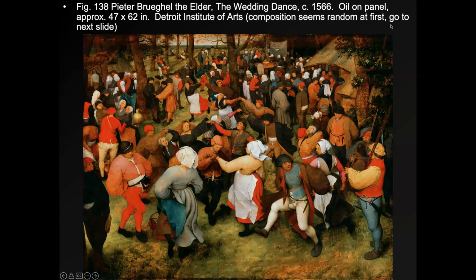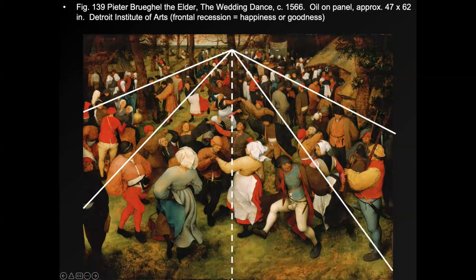So this one, the composition seems kind of random at first. We just have a bunch of people gathered around, but there is a bit of organization that kind of guides your eye. If you look, there is a vanishing point way off in the background. If you look at the figures, now that you put the lines over it, you can see how there's lines being made subtly by the figures.